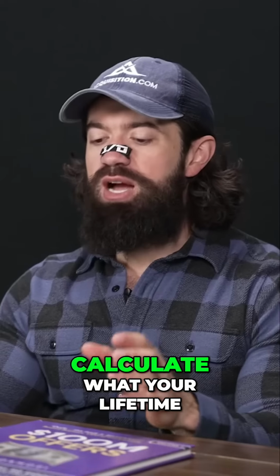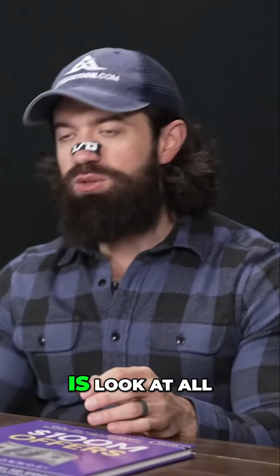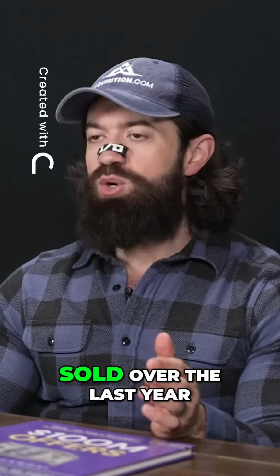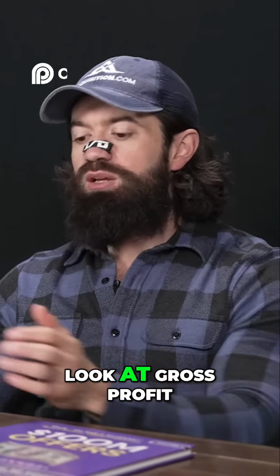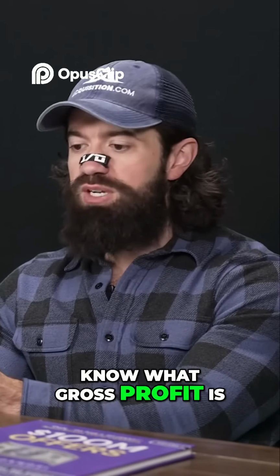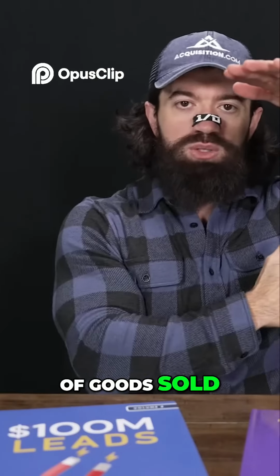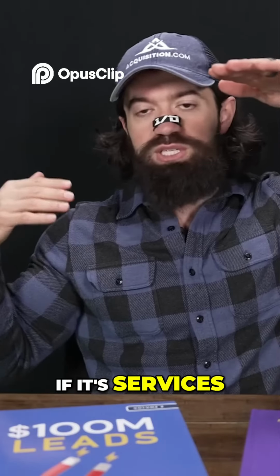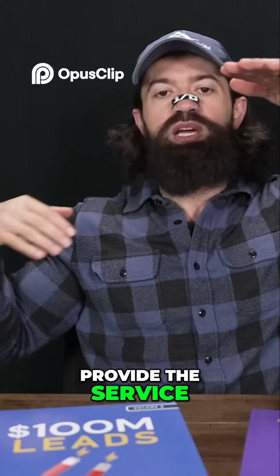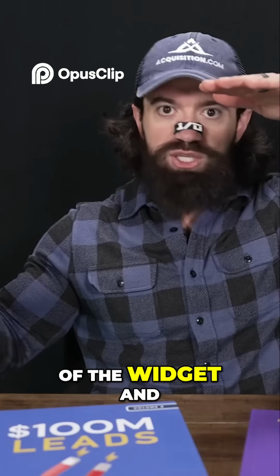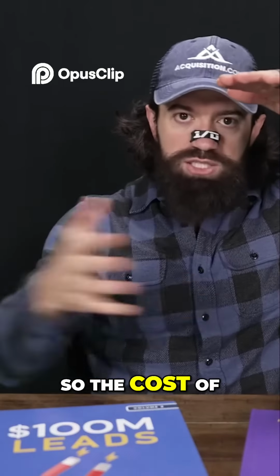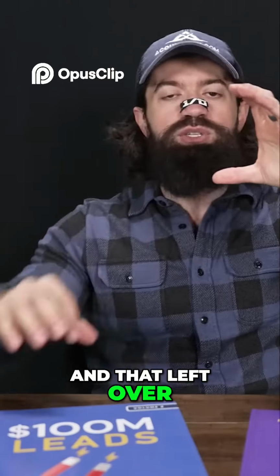The easiest way to calculate what your lifetime gross profit is: look at all the customers that you sold over the last year, look at gross profit. And if you don't know what gross profit is, it's just the price you charge minus the cost of goods sold. If it's services, then it's the labor that you use to provide the service. If it's a widget, then it's the cost of the widget and the shipping associated with it. So the revenue minus the cost of goods sold, and what's left over is the gross profit.